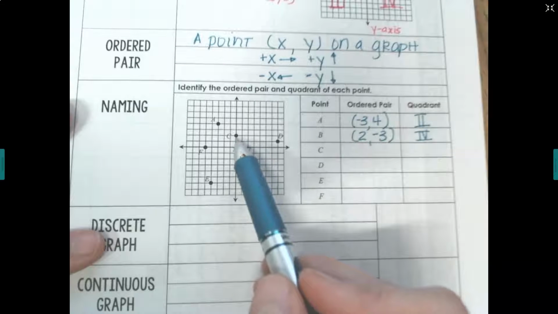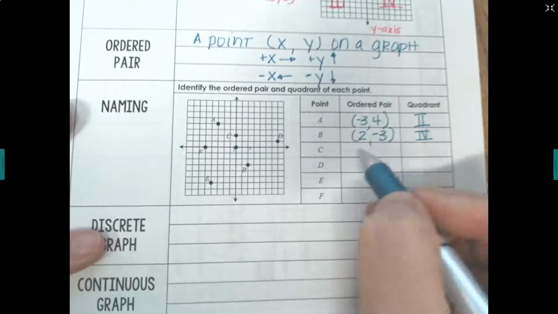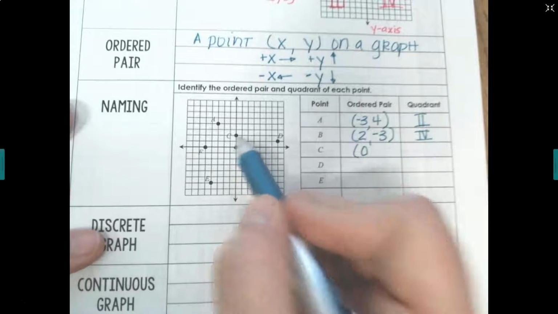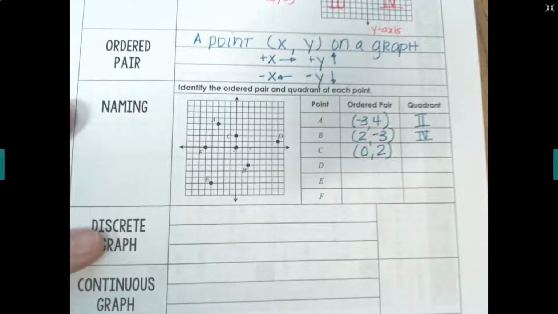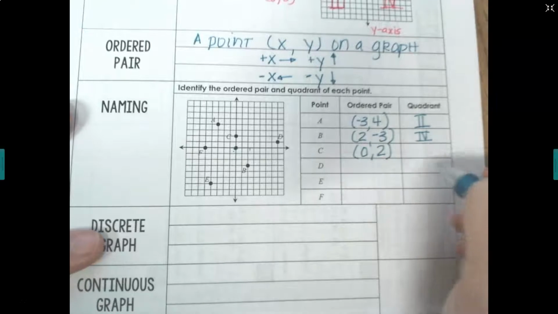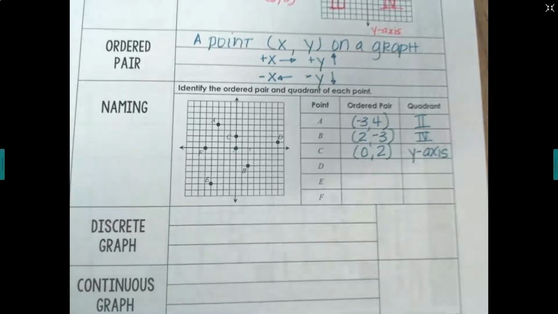Here we have C. To get to C from the origin, you don't have to go left or right at all. So for our x value, we're going to say 0 because there's no left or right. But we did have to go up 2 to get to it, so that's a +2. And when it's on the axes like that, it's not in any of the quadrants. We'll say where it's located. This is on the y-axis.